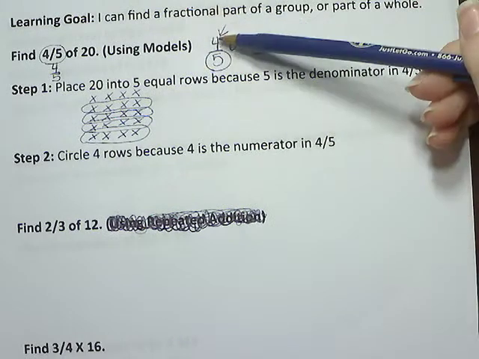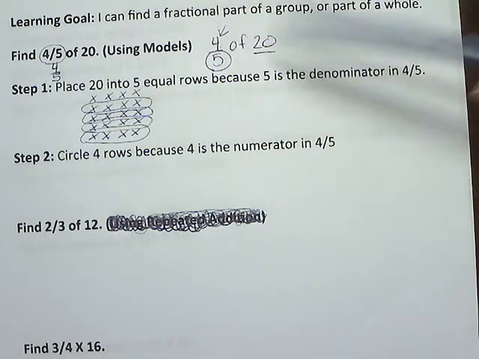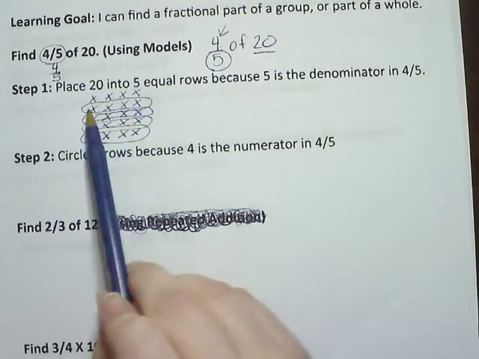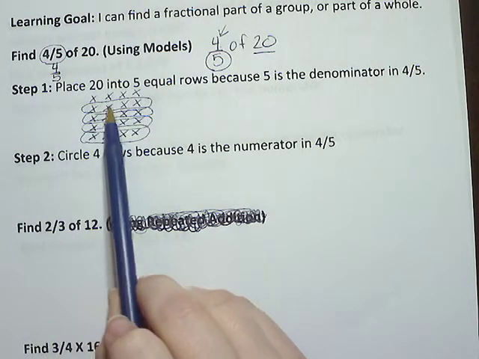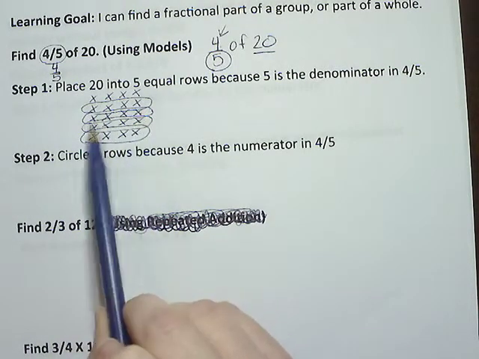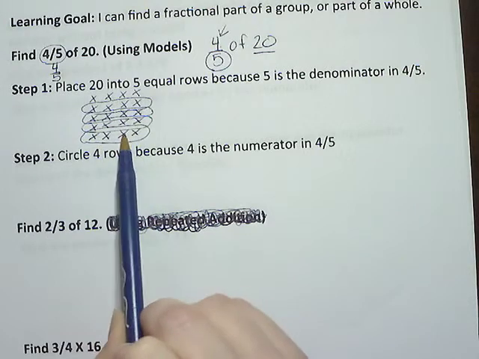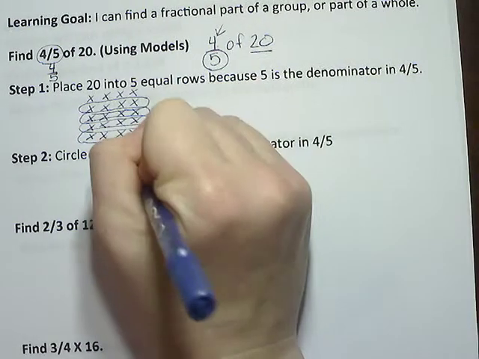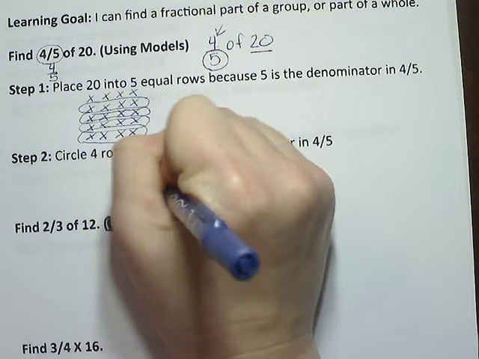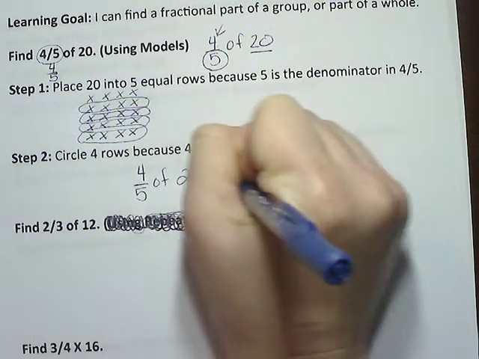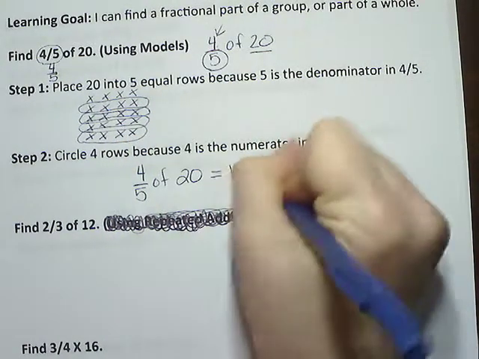The way that I'm going to find 4/5 of 20 is to count my 4 groups. So 1, 2, 3, 4, 5, 6, 7, 8, 9, 10, 11, 12, 13, 14, 15, 16. That means 4/5 of 20 equals 16.